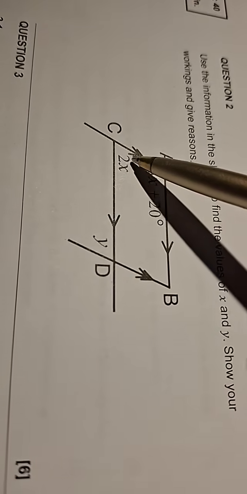So we got x, x is 32. Now what do we look at? We look at this angle and that angle. Why? Because we can see it is the Z-shape relationship. These two lines are also parallel. We can see the arrows, guys. So AC is parallel to BD. So we look at these two angles, the 2x and the y.